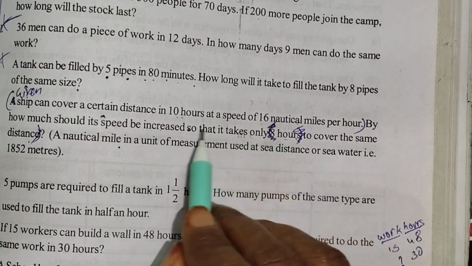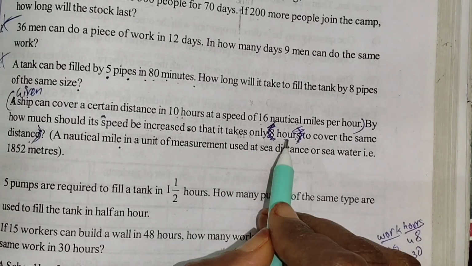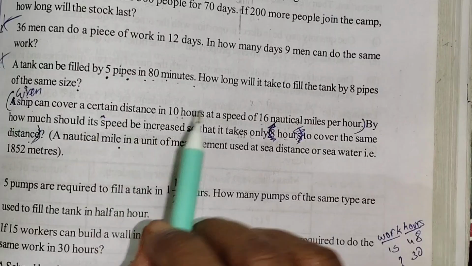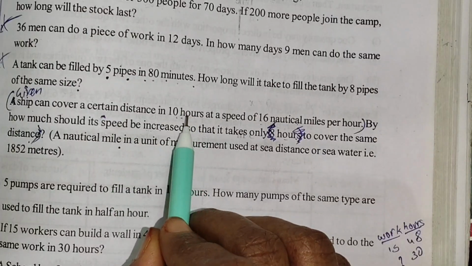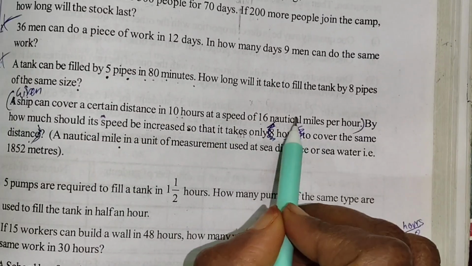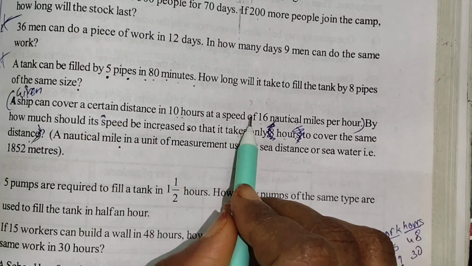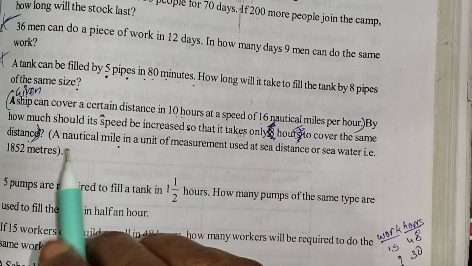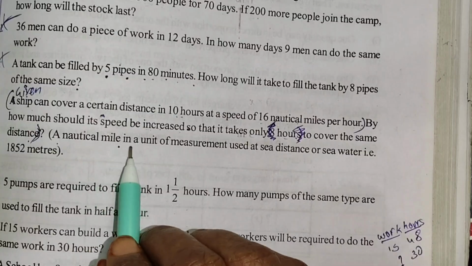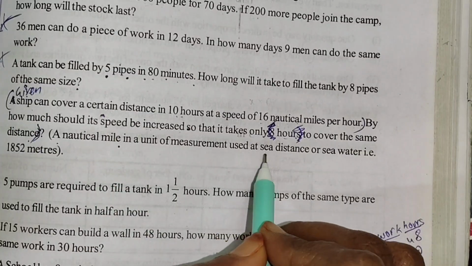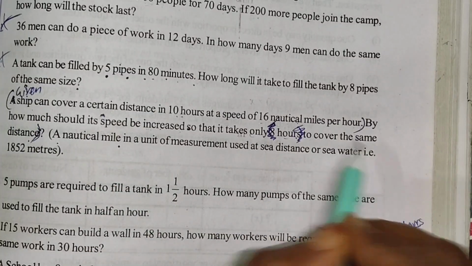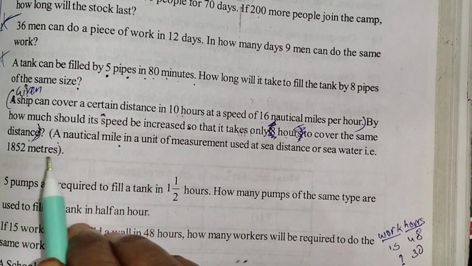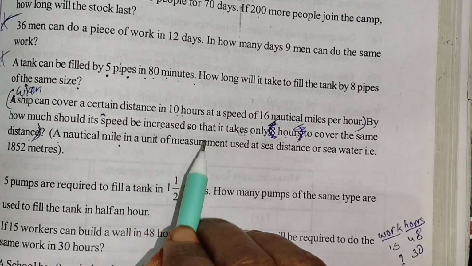So here, 8 hours to cover the same distance. Here 10 hours, speed is 16 nautical miles per hour. So here speed is increased, so automatically time is decreased. A nautical mile is a unit of measurement used at sea for distance over sea water. Here 1 nautical mile is equal to 1852 meters. This is the measurement of sea water.